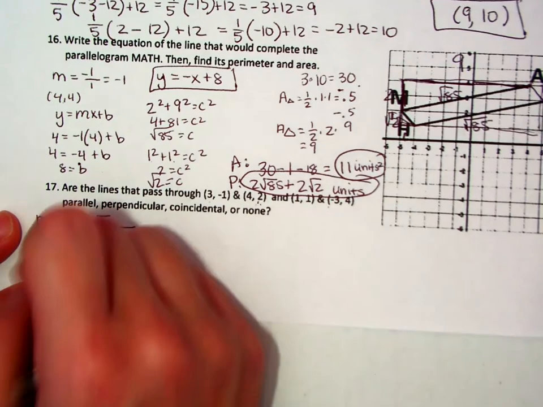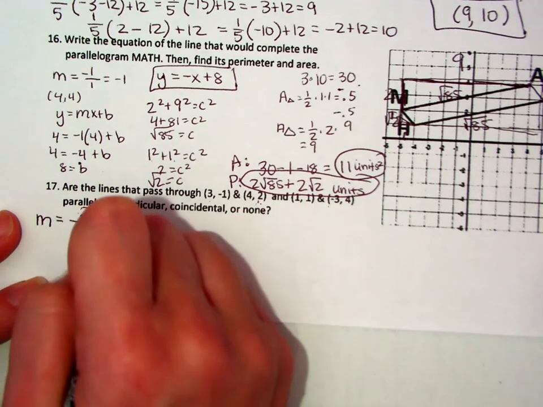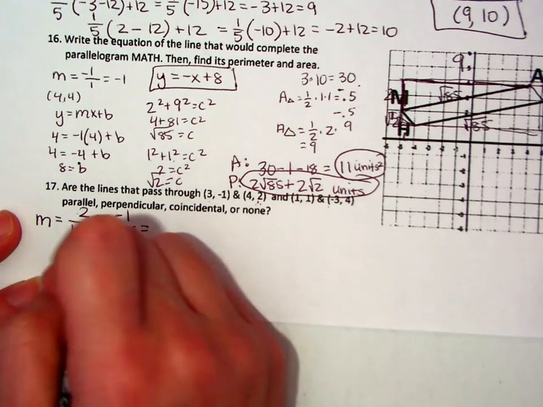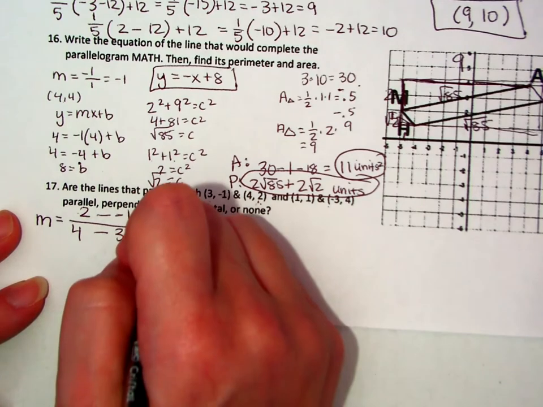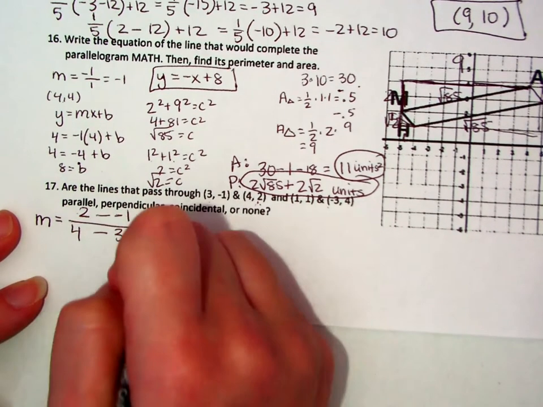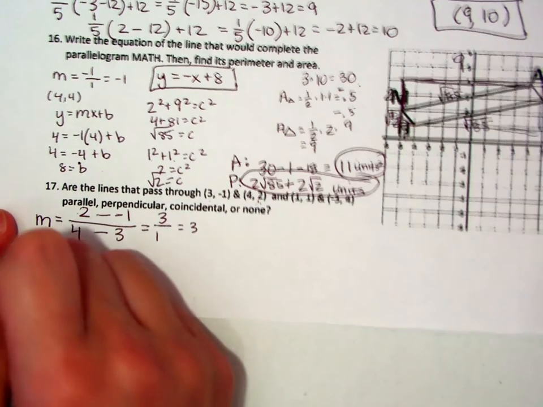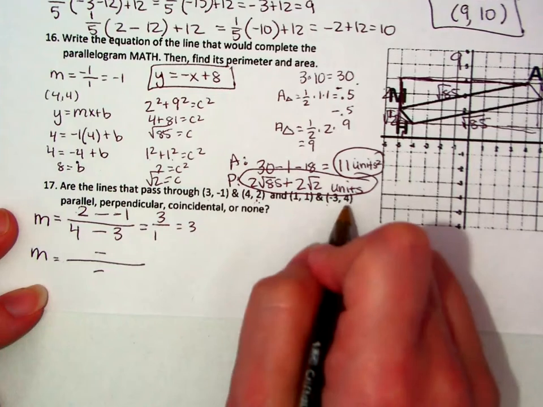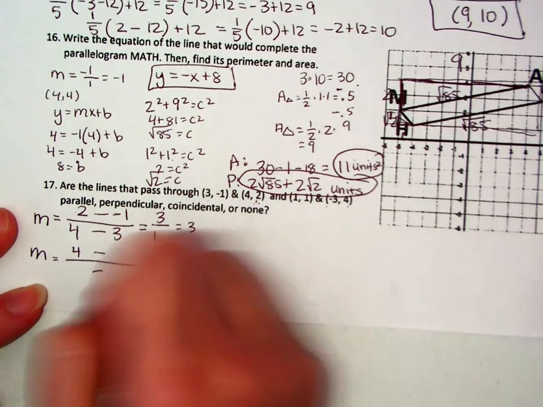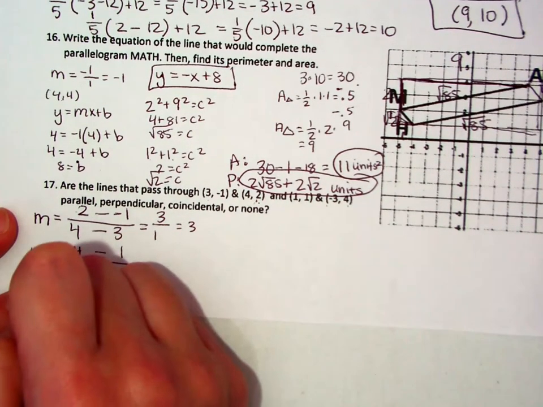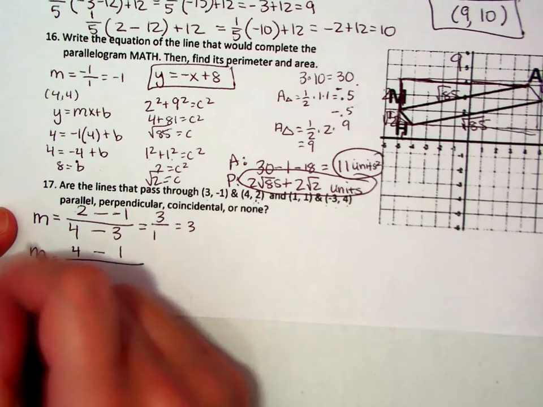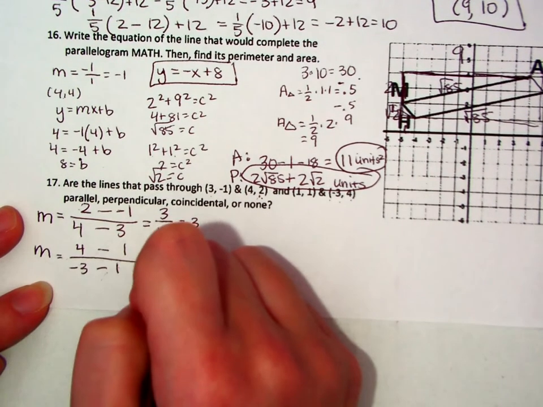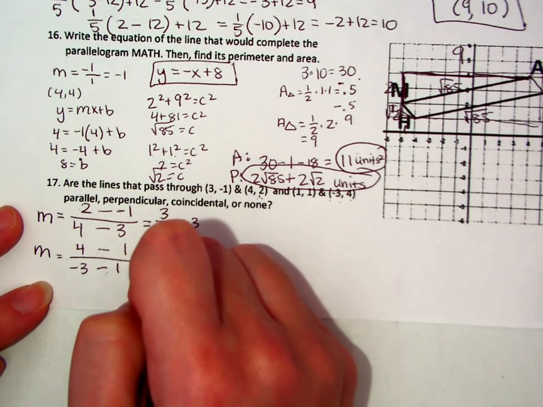So putting my subtraction signs and bars in. So y2, which is 2, minus y1, which is -1, over x2, which is 4, minus x1, which is 3. And let's clean this up. 2 minus -1 would be 2 plus 1, which is 3, over 4 minus 3 is 1. So that's going to be a slope of 3. Let's do the slope of the second line here. So same thing. So y2, 4, minus y1, 1, over x2, -3, minus x1, which is 1. And that's going to be 3 over -4, so -3/4.